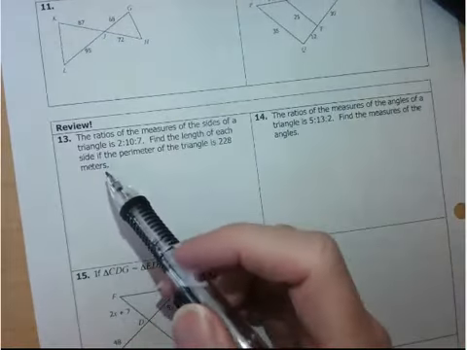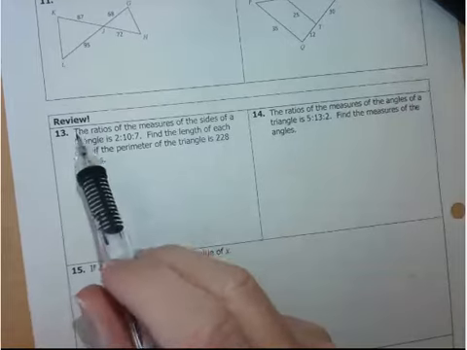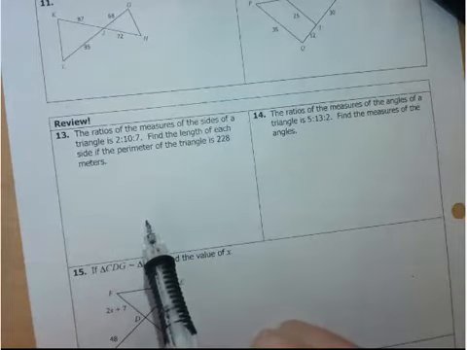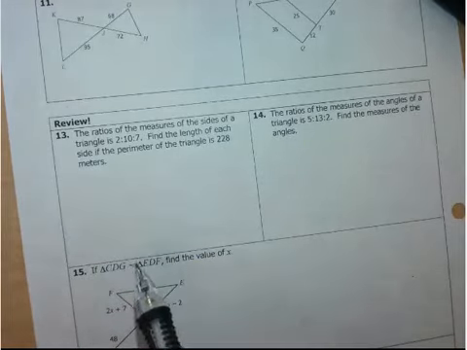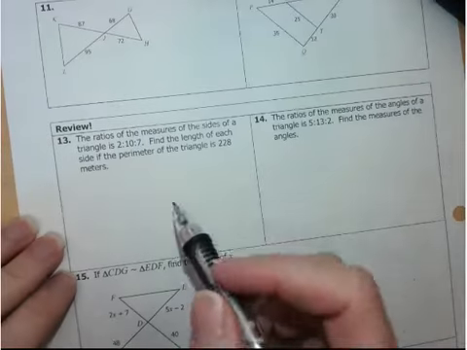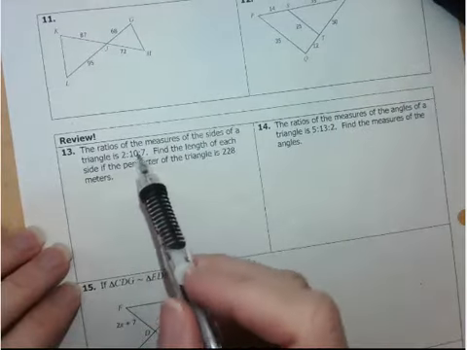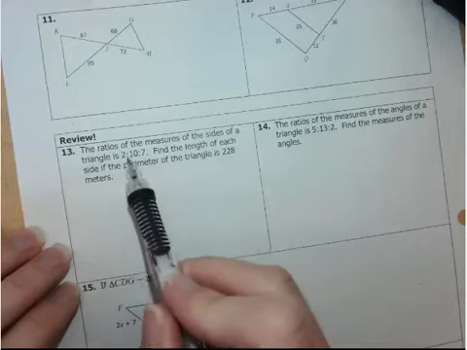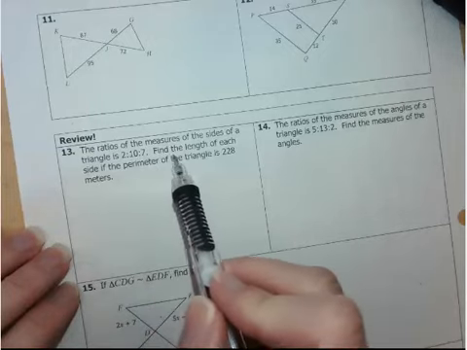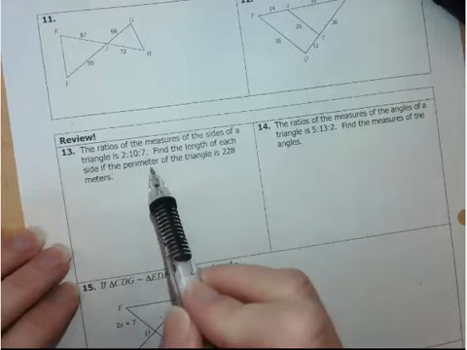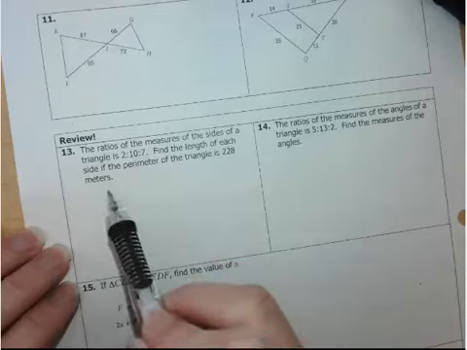Okay, the next problem I want to go over is number 13. This section was a review, but because your quiz is covering everything from sections 1, 2, and 3, these problems are excellent problems to know how to do for your quiz. So this says the ratios of the measures of the sides of a triangle is 2 to 10 to 7. Find the length of each side if the perimeter of the triangle is 228 meters.